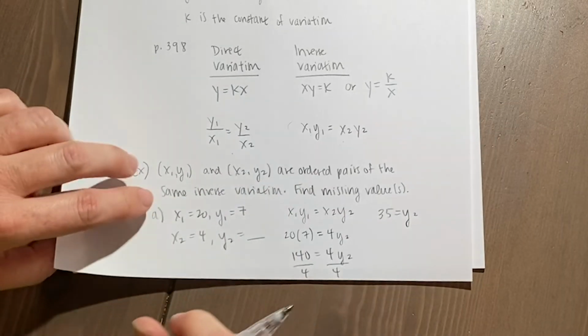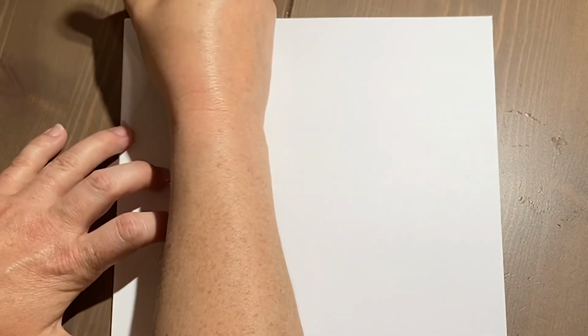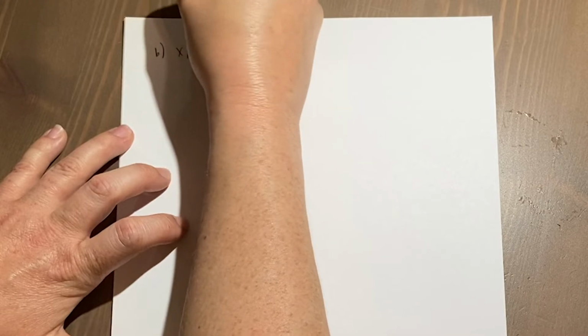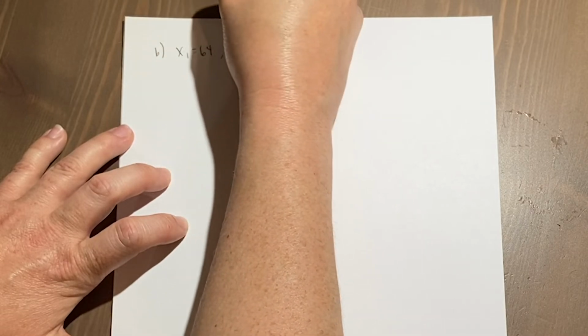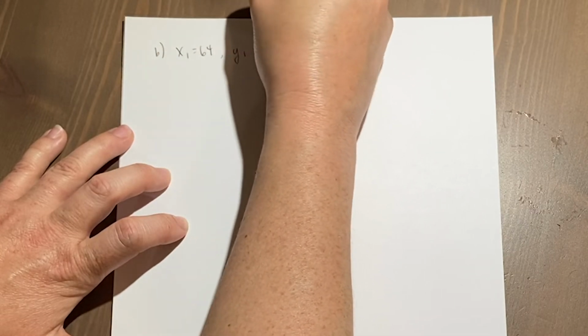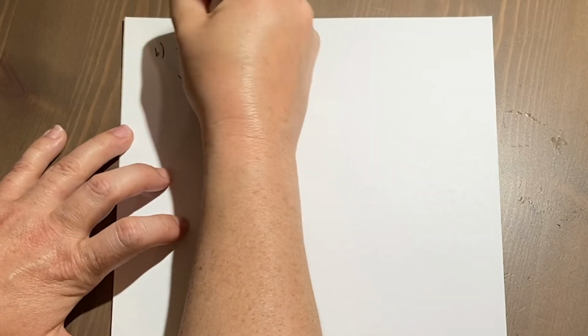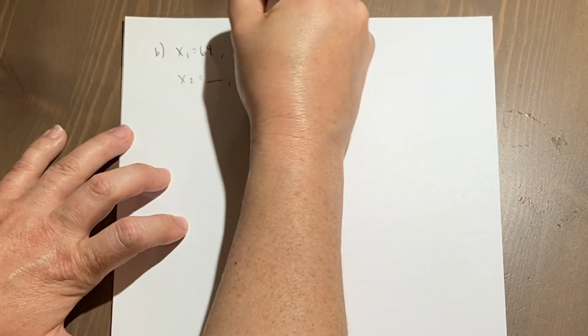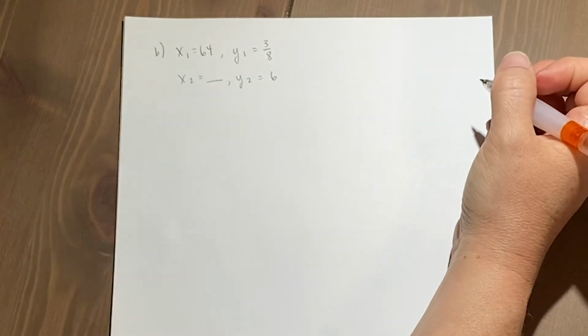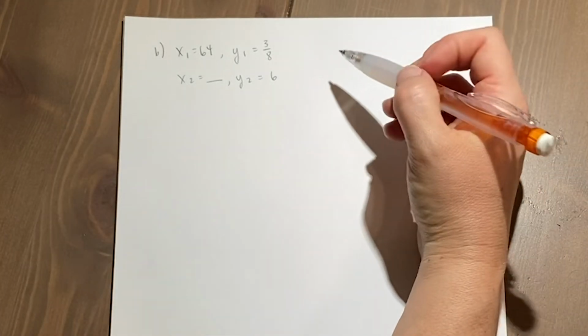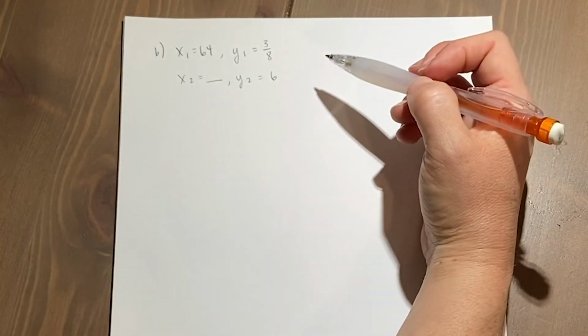All right, let's try another one like that. If we have x1 equals 64 and y1 equals 3/8, we don't know x2, but y2 equals 6. And they've told us in the problem that this is an inverse relationship.